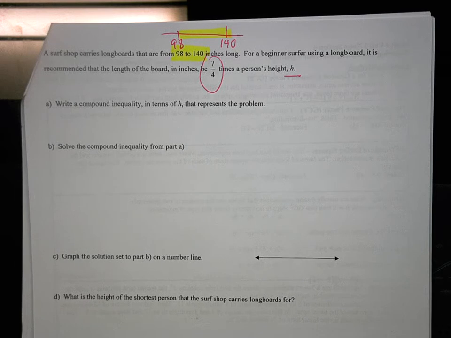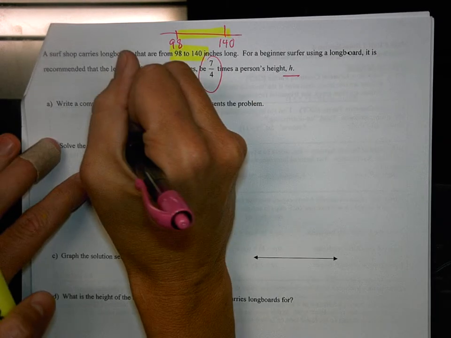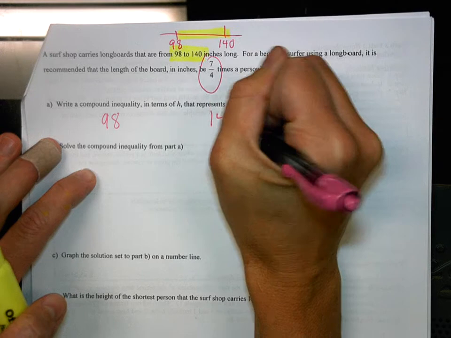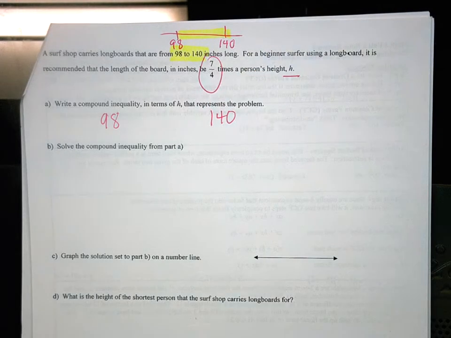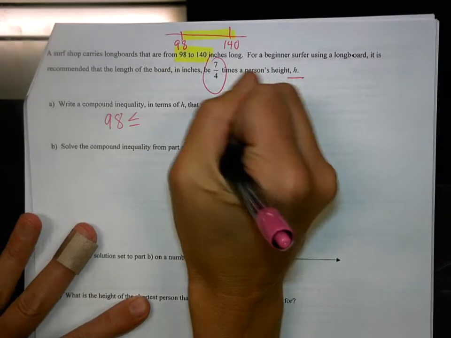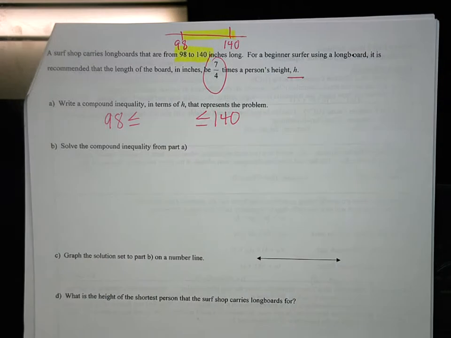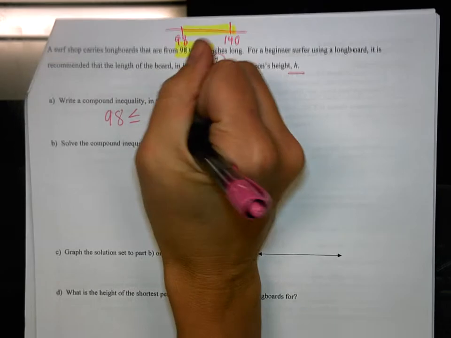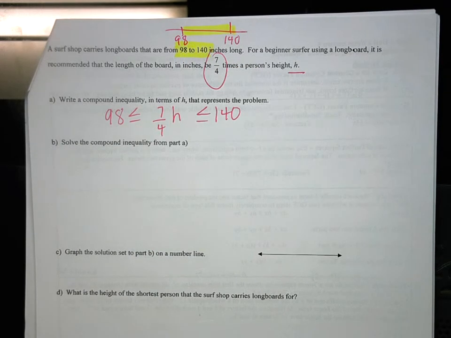Okay, so 98 is going to go on one side and 140 is going to go on the other. And then what two signs do we always use when we have our inequalities here? Less than or equal to and less than or equal to, and we're going to have something in the middle. Does everybody agree with this? What do you think is going to be in the middle? H is correct, but there should be something else with that. 7/4 H. Or you could write 7/4 times H. Does this make sense? Yeah?